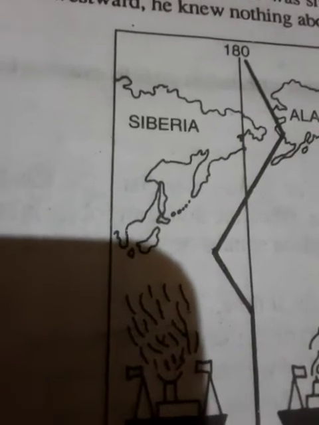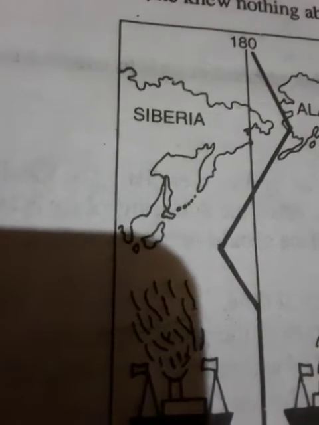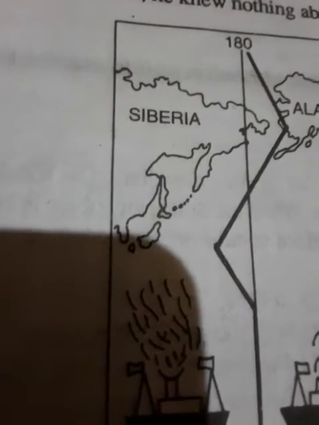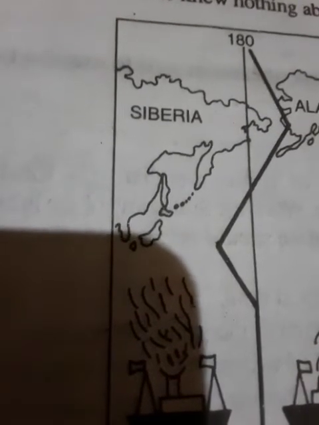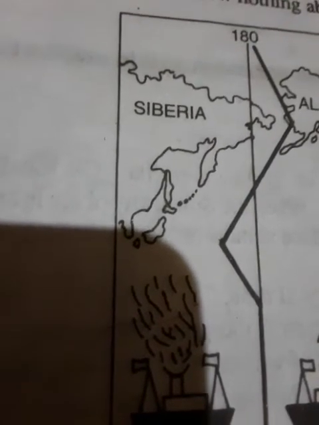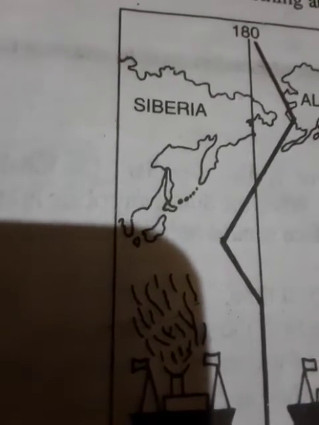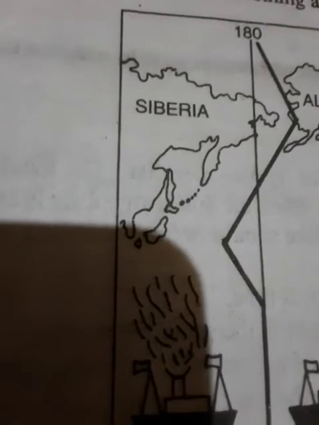Greenwich lies on the 0 degree meridian and India's central meridian is 82.5 degree east. The earth takes 4 minutes to pass 1 degree. Now, if you multiply 82.5 degree with 4, you will get 330 minutes. Now, convert this 330 minutes into hours. 1 hour is equal to 60 minutes. So, divide 330 by 60, you will get 5.5 hours. It means India is ahead of England by 5.5 hours.